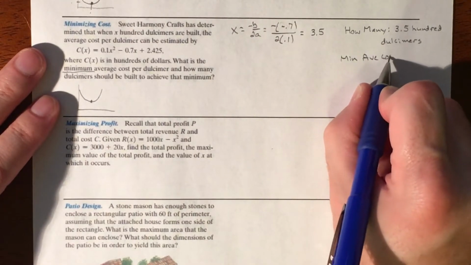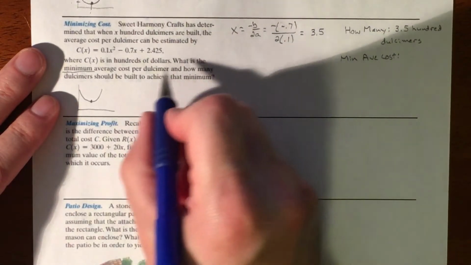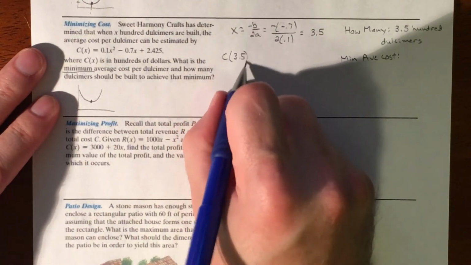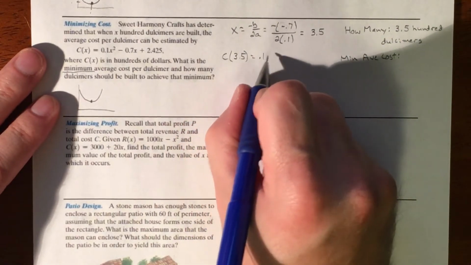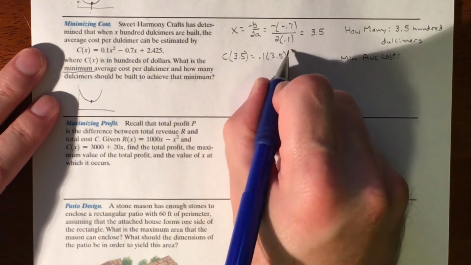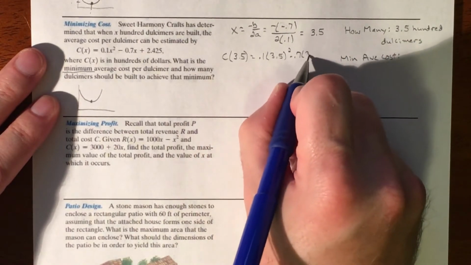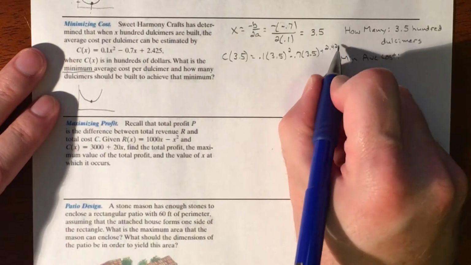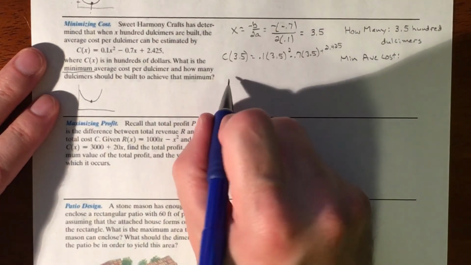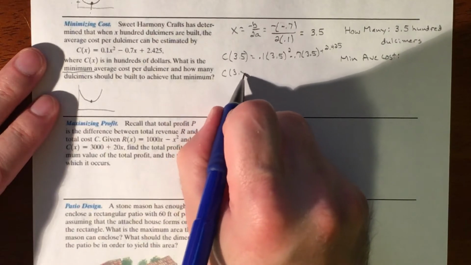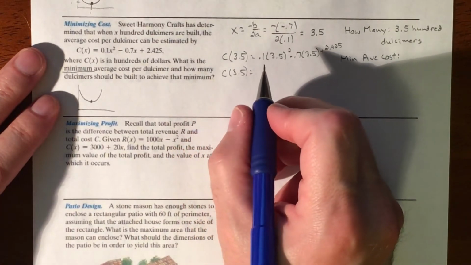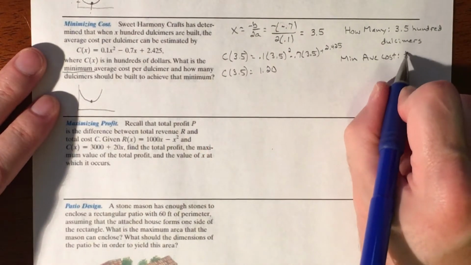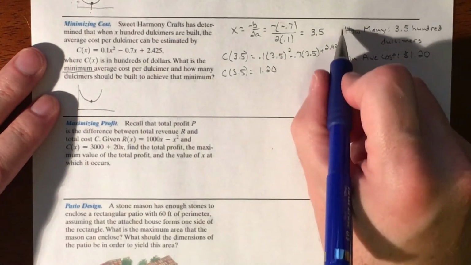And then the other part of this is, what is the minimum average cost? That's going to be our y value that we get out. So it's going to be our cost at 3.5 hundred made. So 0.1 times 3.5 squared minus 0.7 times 3.5 plus 2.425. If we plug that into the calculator, you're going to get the cost at 3.5 hundred dulcimers, and that gets us $1.20. So the average cost is $1.20.